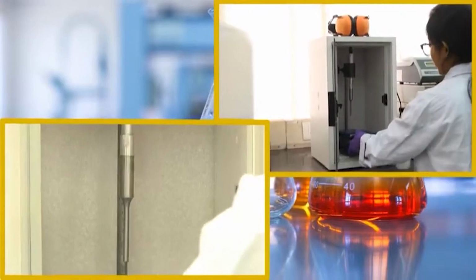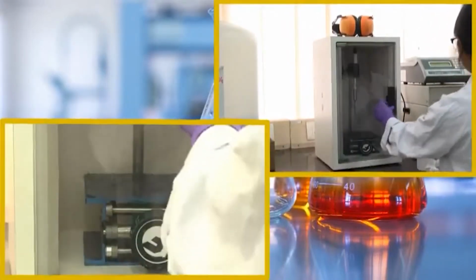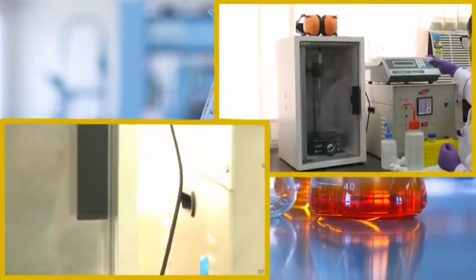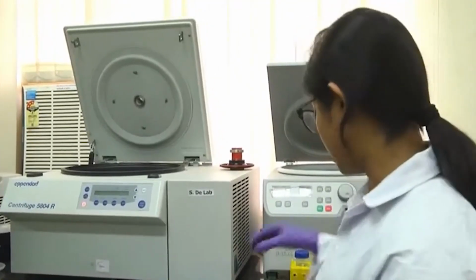If there is any kind of spillage, you should always clean it here. Close the door and we will switch off the machine. So, now we will go for this gross fractionation of our solution.